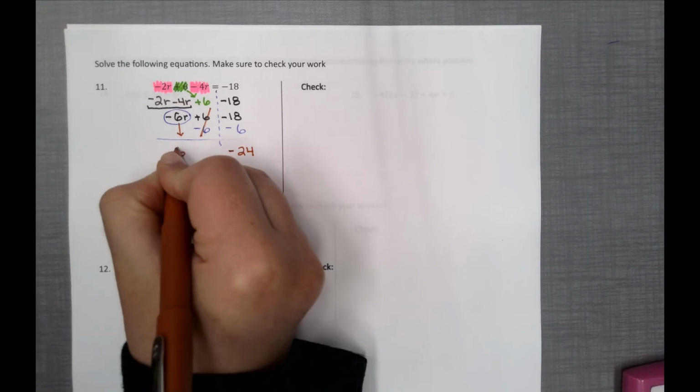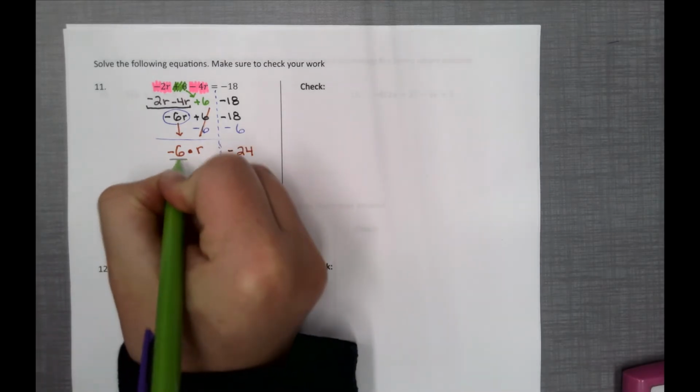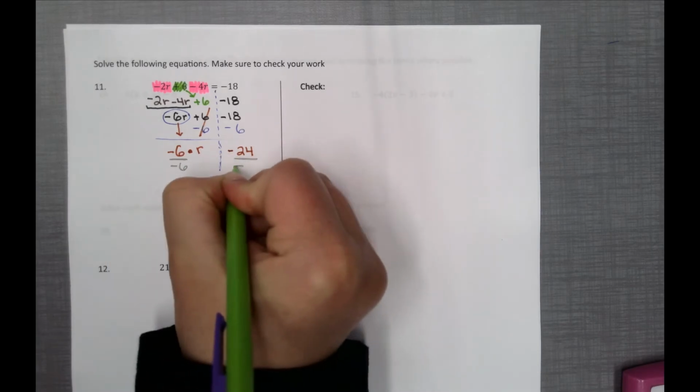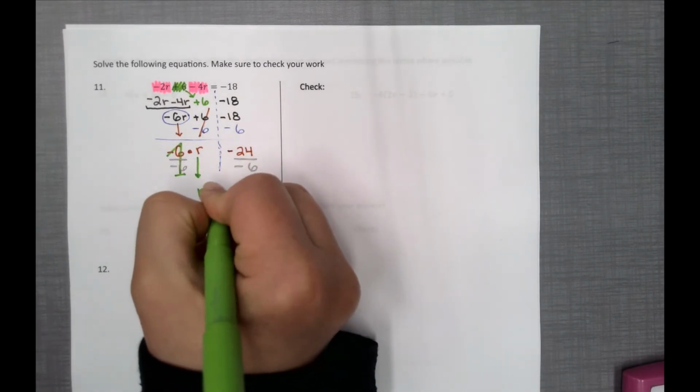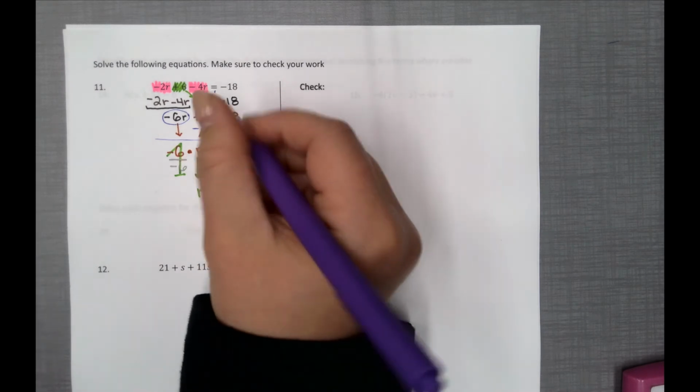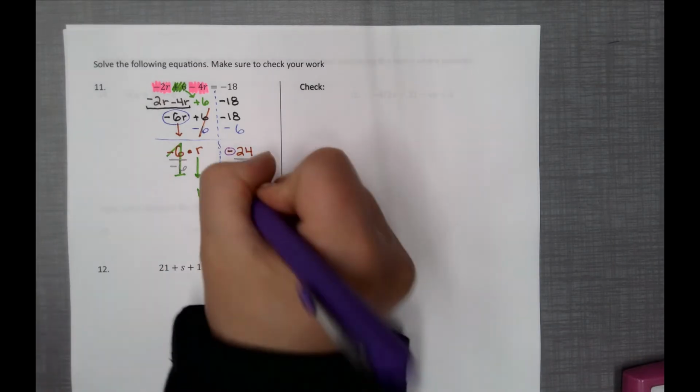Be careful here how you write this. This is multiplication. Anytime there's things missing, like there's things missing between a -6 and an r, that means there is a multiplication dot. We are trying to remove that -6, so I am going to divide -6 both sides. Again, our goal is to remove, so this is a 1. Bring down your r. What do we have here? We have a negative and a negative. That gives me an answer that's positive. 24 divided by 6 is 4.